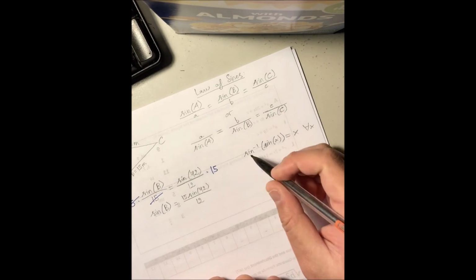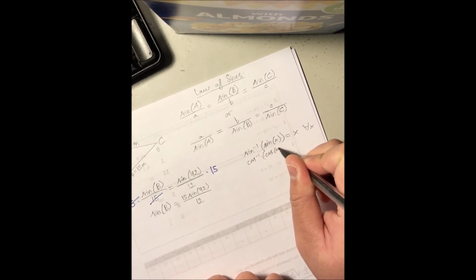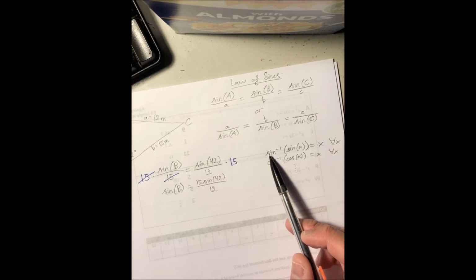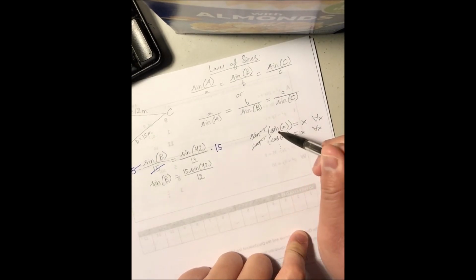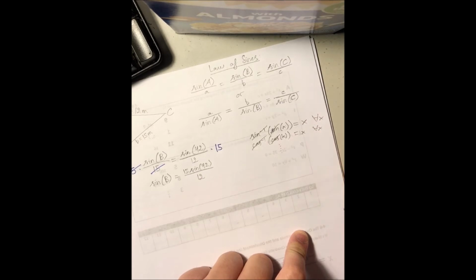Okay, and of course the same thing for cosine inverse of cosine of x equals x for every x as well. And the same thing for the other four trigonometry functions. Now, of course, if you have sine inverse of a sine function, these two automatically cancel out. And same thing for the cosine. You're left with just x for every x. Okay, and the same thing for tangent, cotangent, secant, and cosecant.